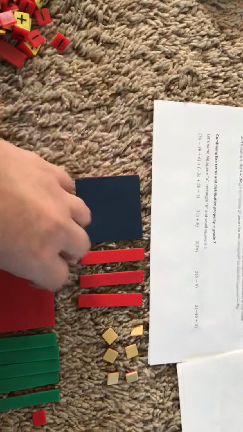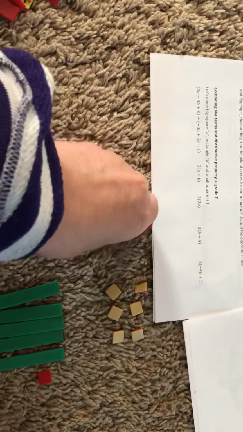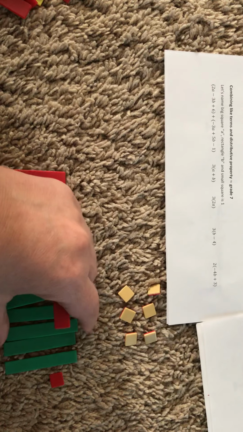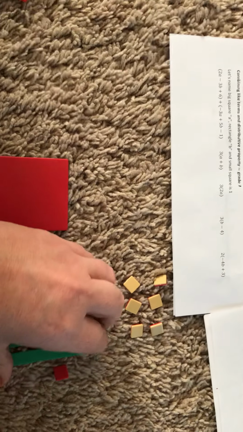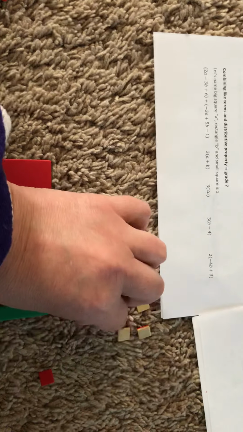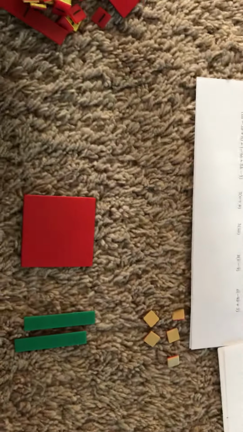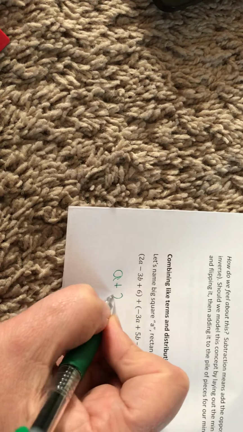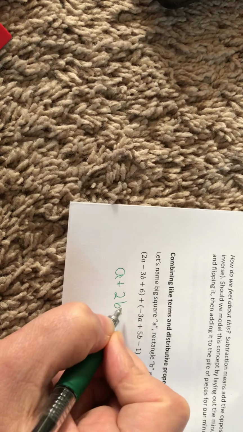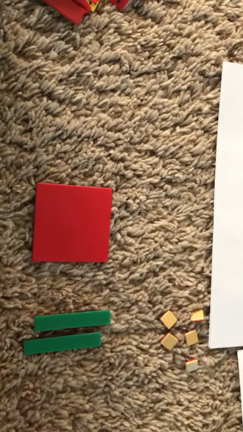That would 0 out. That would 0 out. 3 and 3 would 0 out. And then one of these would 0 out for a final answer of 1A. So I have 1A plus 2B plus 5. Okay, that's what I'm showing here with this final answer.